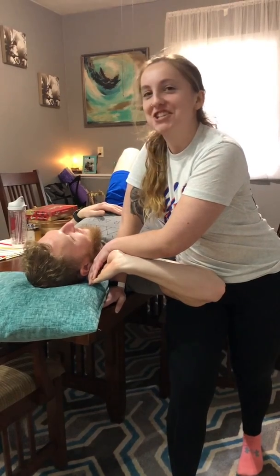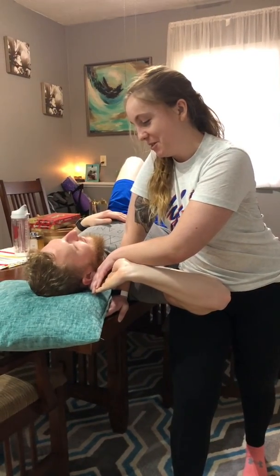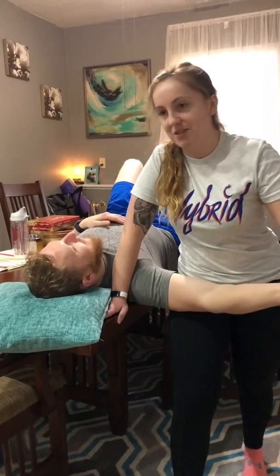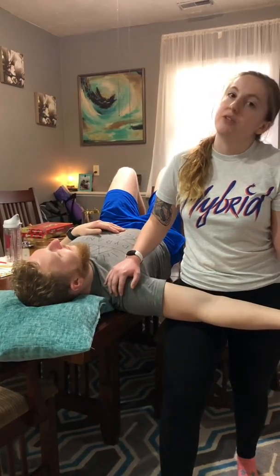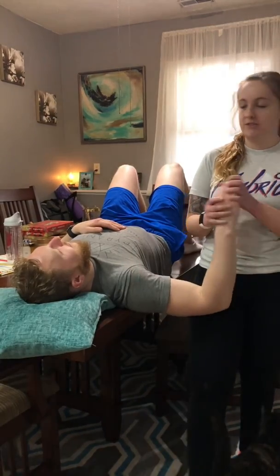And then if the patient could tolerate it and there was no symptoms or pain here, then I would also have them do a lateral side bend away from the right shoulder. So we did lateral side bend to the left shoulder.